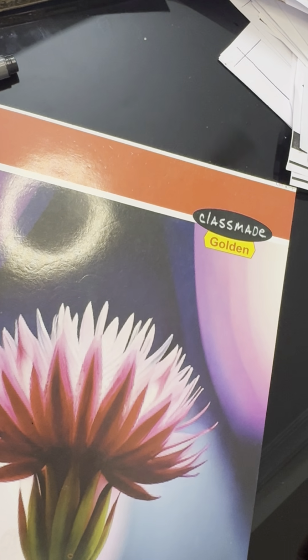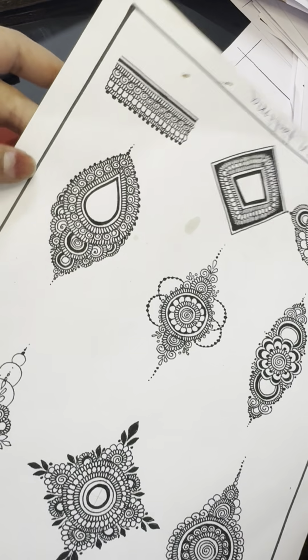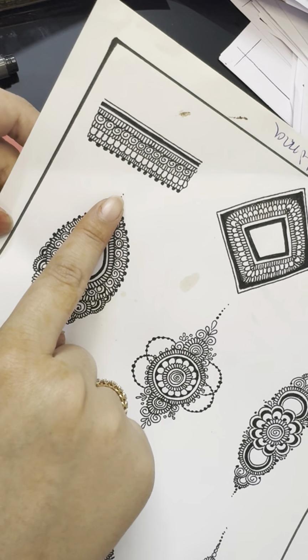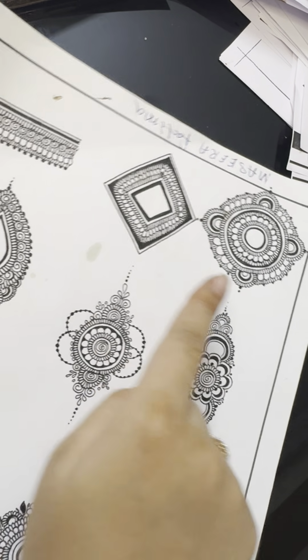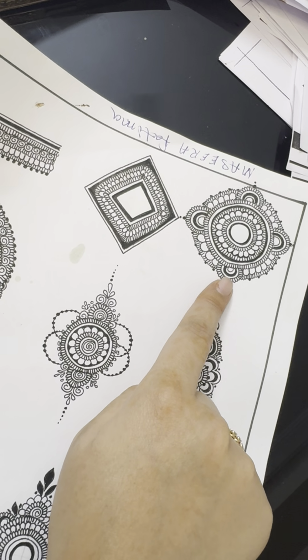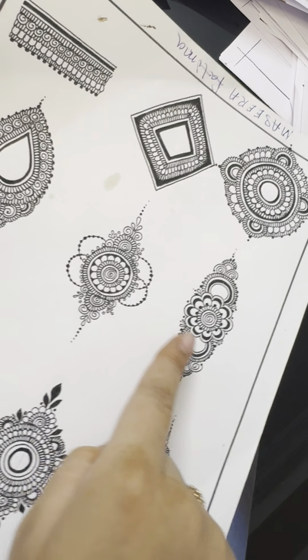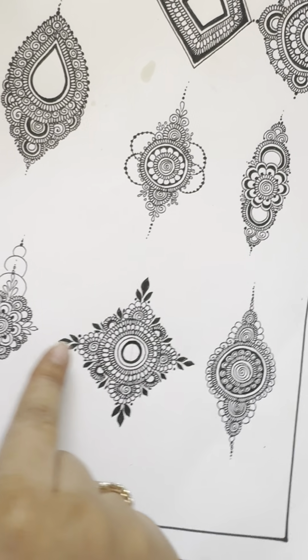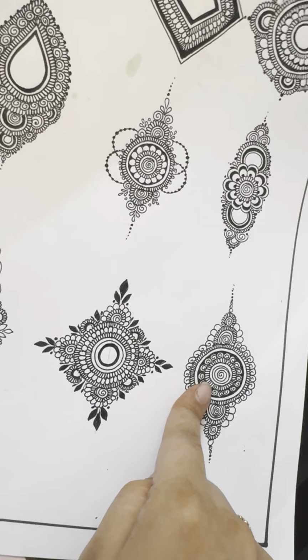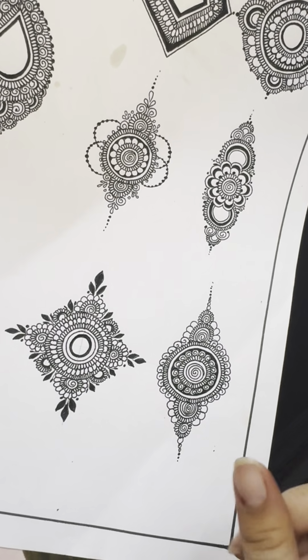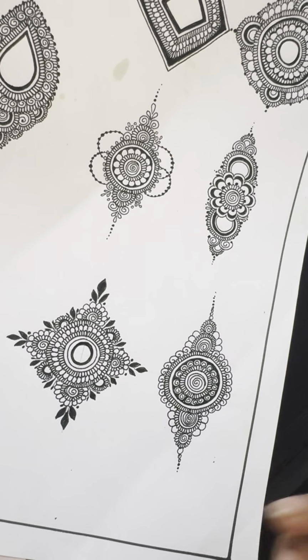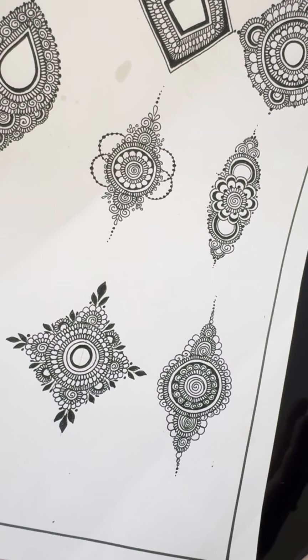So for example, I'm going to show you how many designs you can create just with these 5 elements. See, you can create border, you can create rhombus shape, you can create mandalas using these 4 to 5 elements. You can create this shape, you can create this, you can create this. See, could you see how many varieties of designs and constructions you can create with just these 5 elements?